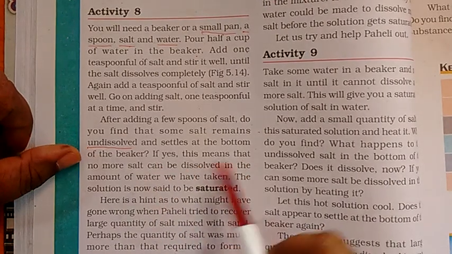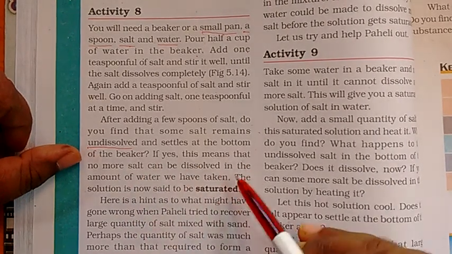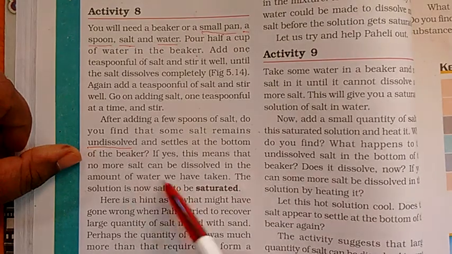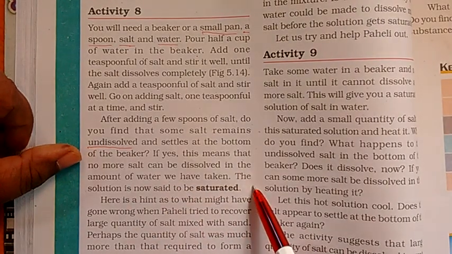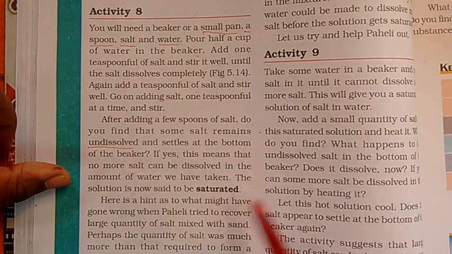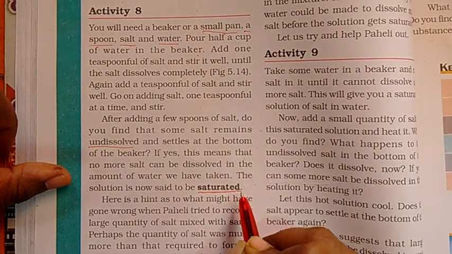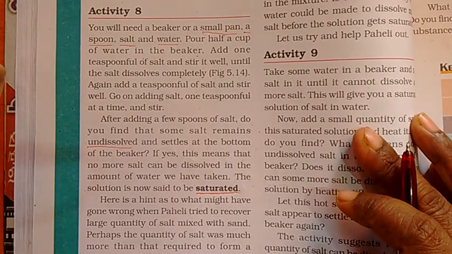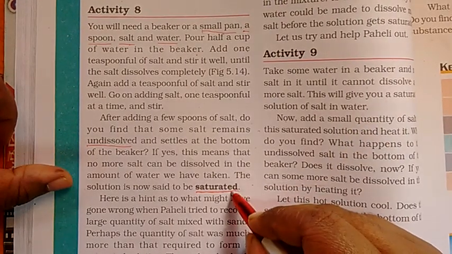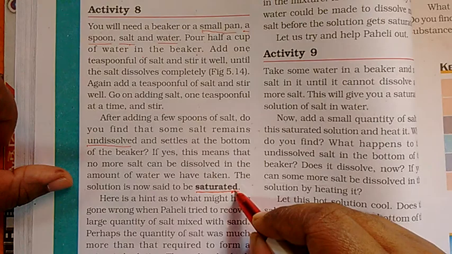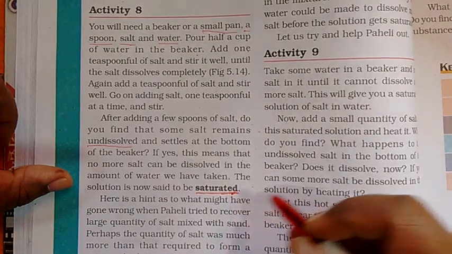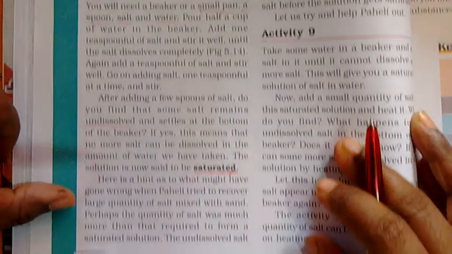If yes, this means that no more salt can be dissolved in the amount of water we have taken. The solution is now said to be saturated. This condition, when a solute cannot mix any more with the solvent, is called the saturated condition and the solution is called a saturated solution.